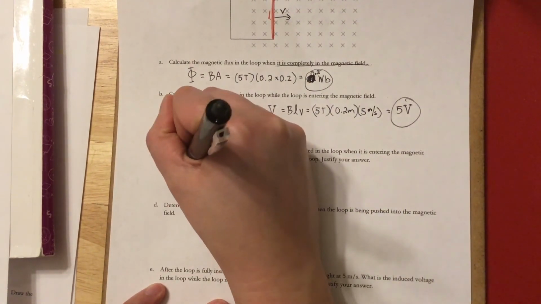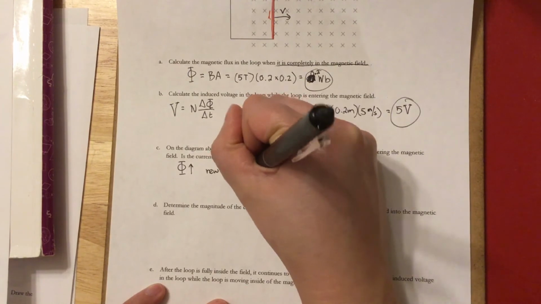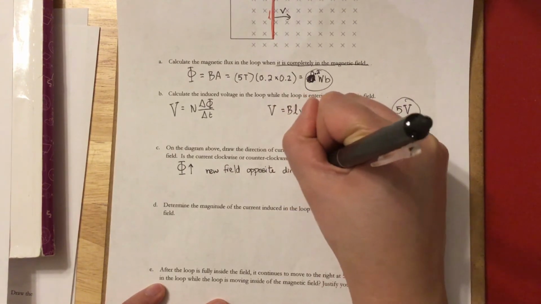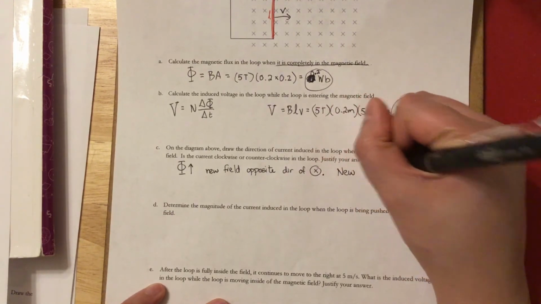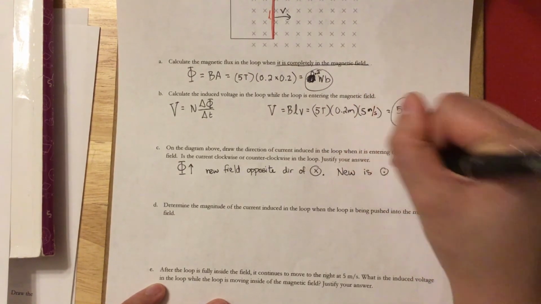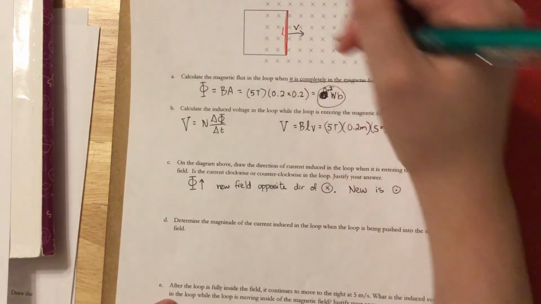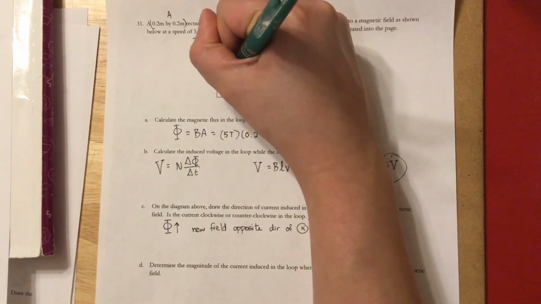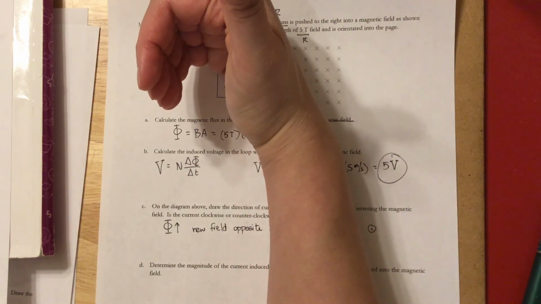Lenz's law says that if the flux is increasing, then the new field is made in the direction that's opposite the original field. New field is opposite direction of x. What's the opposite direction of x? Well, that means the new field is dots. Dots are the opposite of x. So as this increasing flux is occurring, the new field is going to try and prevent that increase by canceling it out. So my new field is in green. I put my thumb out of the page, fingers curl around counterclockwise.